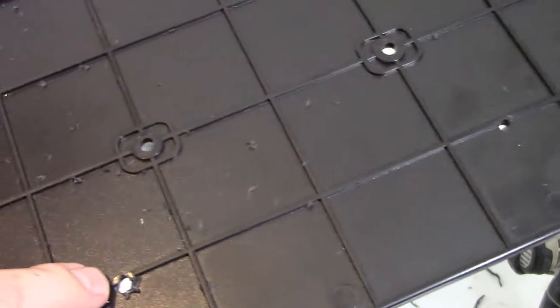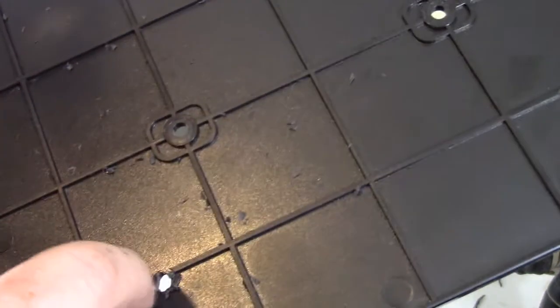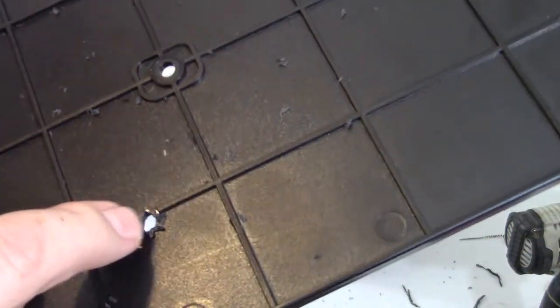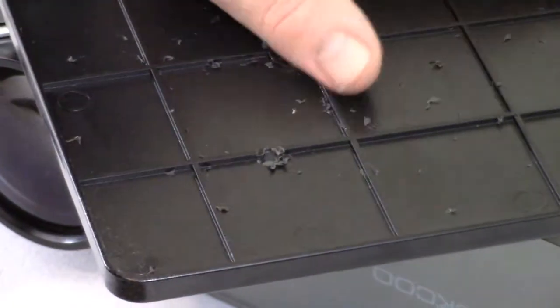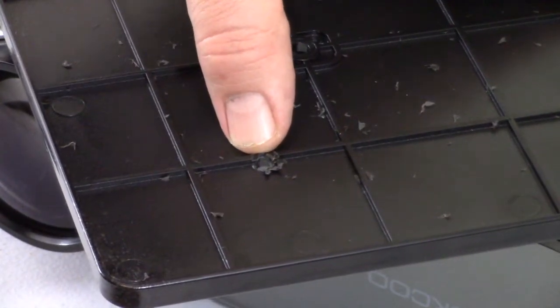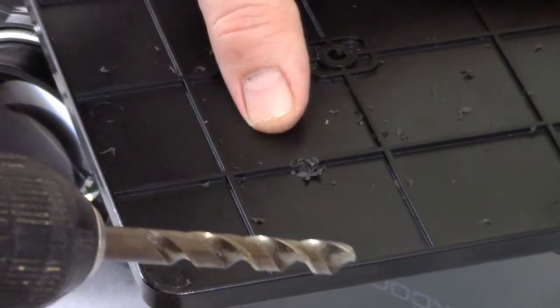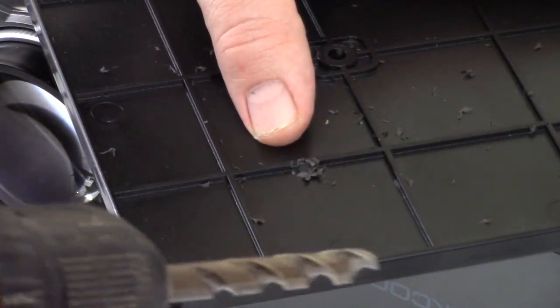So what I'm going to do is take a drill bit and just kind of get rid of this ridge here, so that when I put the bolt in, it's not hitting up against that ridge. Now, if I had a Dremel tool or something that'd be a little bit better to take this off with, I'm not that concerned that I need to be that accurate. So I've just got me a big drill bit, and I'm just going to kind of scrape that off with this drill bit.